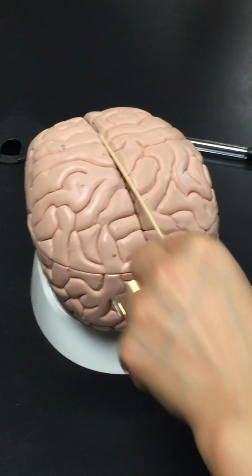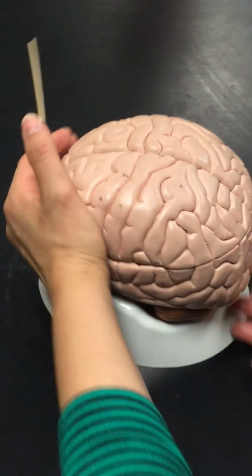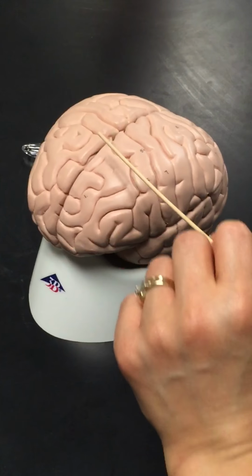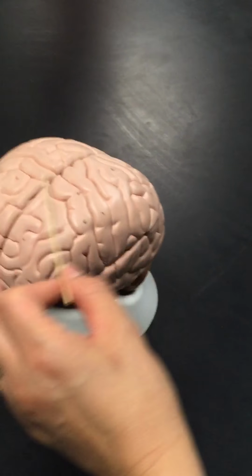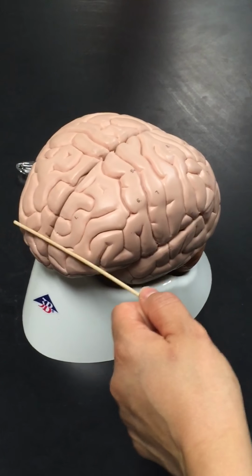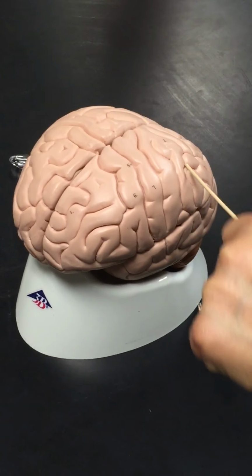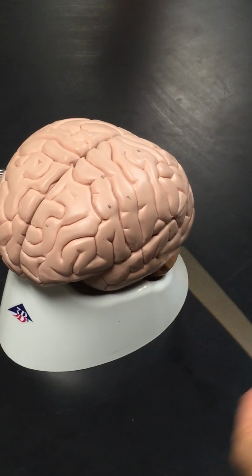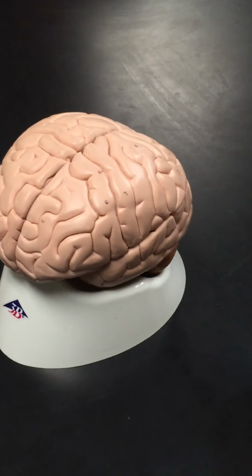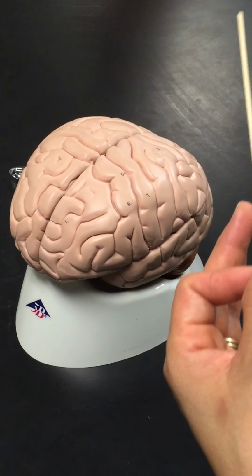This fissure here is called the longitudinal fissure. We said we have different lobes, and these lobes are named after the bones. This lobe is the frontal lobe. This lobe is parietal. This one is temporal, and this one is occipital. These are the lobes, and we said each lobe has functional areas.